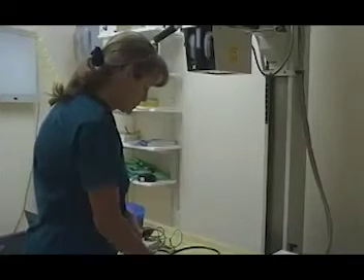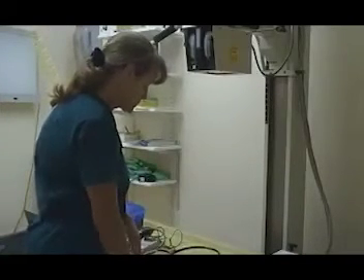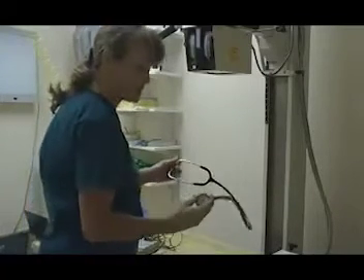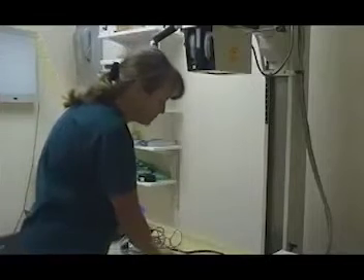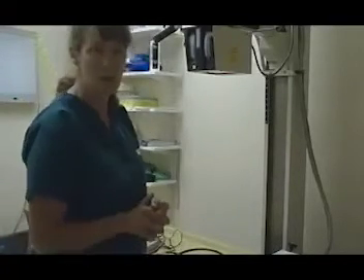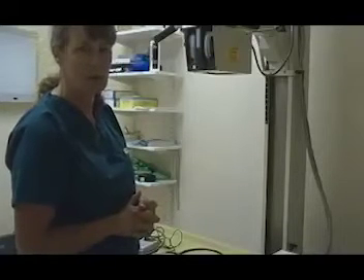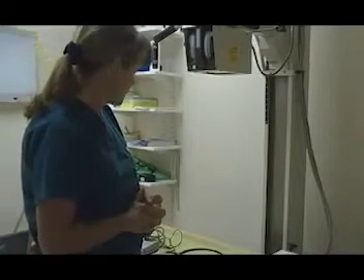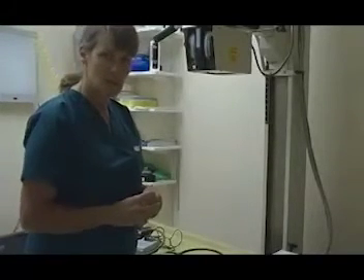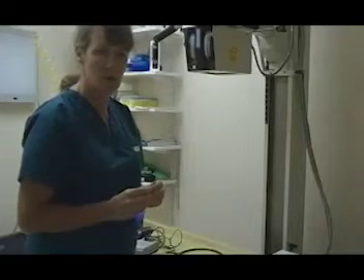Thermometer, of course, to monitor the temperature of the patient to avoid hyper or hypothermia, and the stethoscope to double check, again, the heart rate, and you can also listen for respiratory sounds, any crackling or wheezing, stridor, or things such as that. One other piece of equipment that I don't have here with me is the ECG. It's a pretty big piece of equipment that we have in surgery.